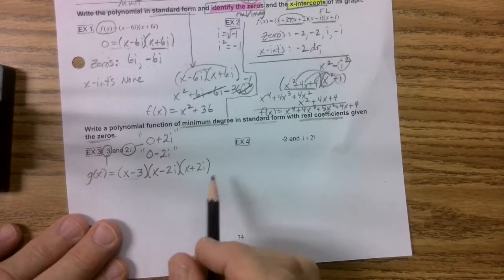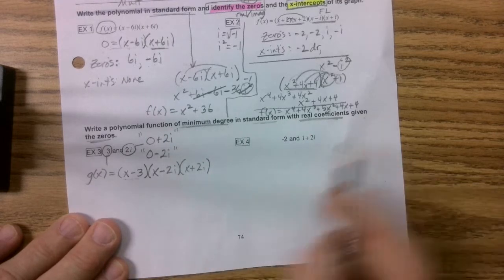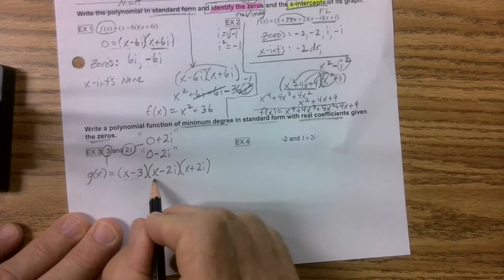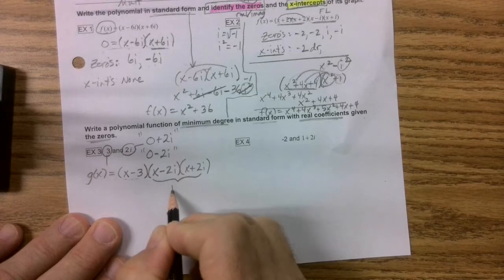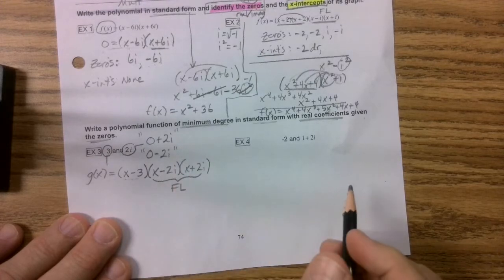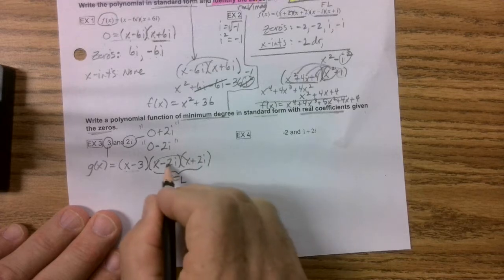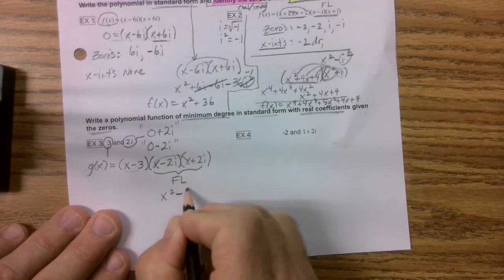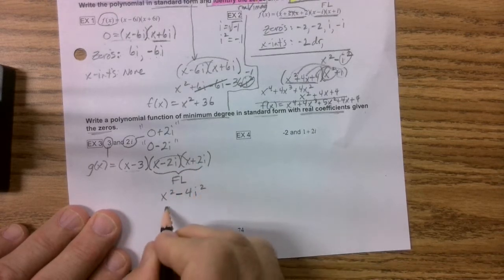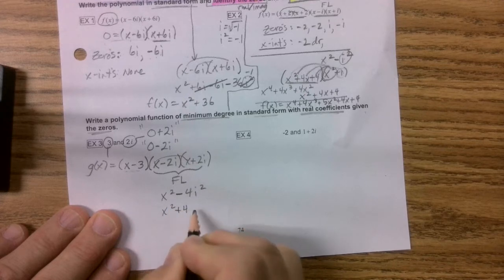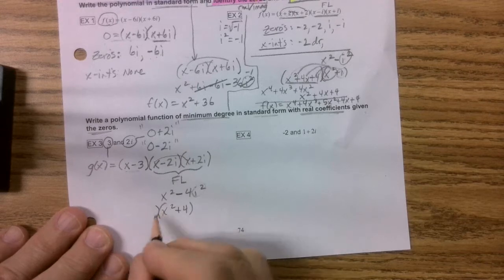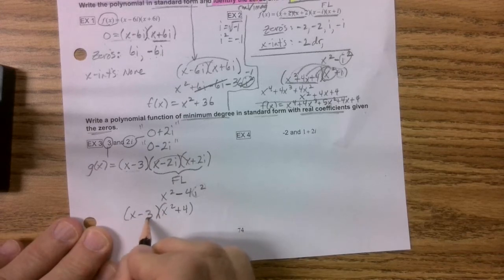Now I just got to multiply it out. That's what all the rest of this is saying. So here are my conjugates right here. And when you have conjugates, you can FOO instead of FOILing. So I'm going to go x times x is x squared. A negative times a positive is minus 4i squared, which is the same thing as x squared plus 4, because i squared equals negative 1. And that's going to be times x minus 3.